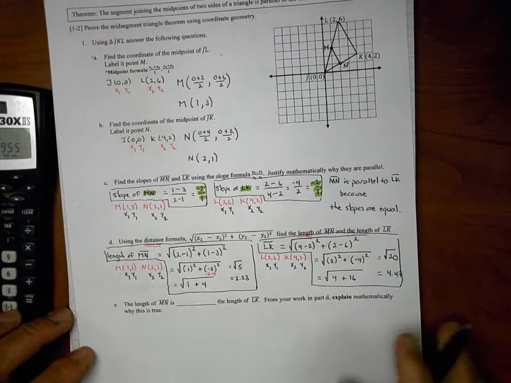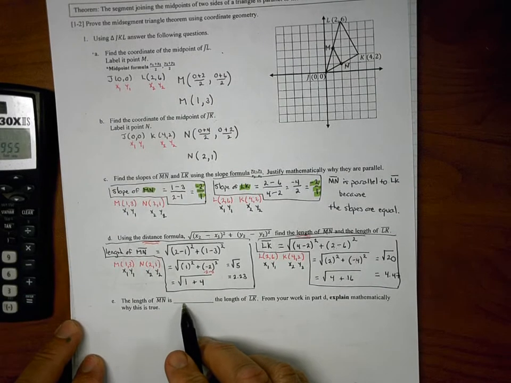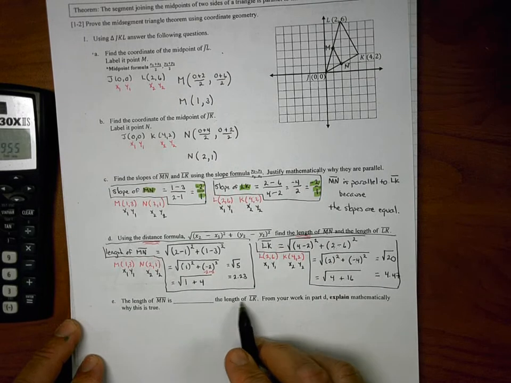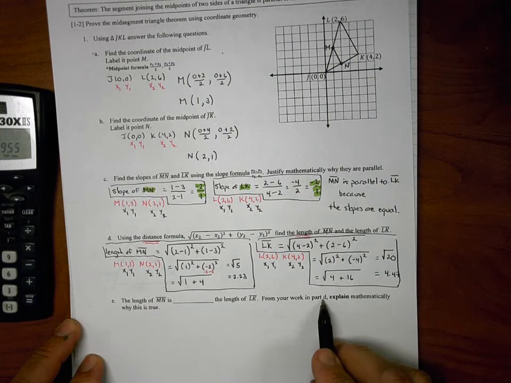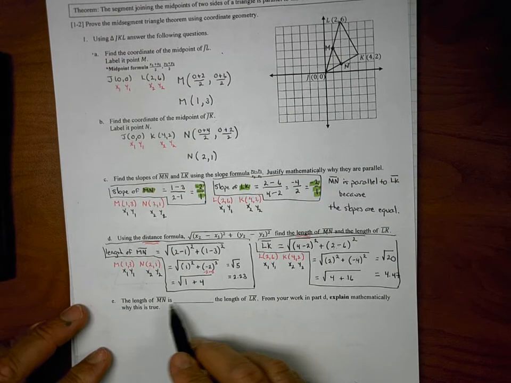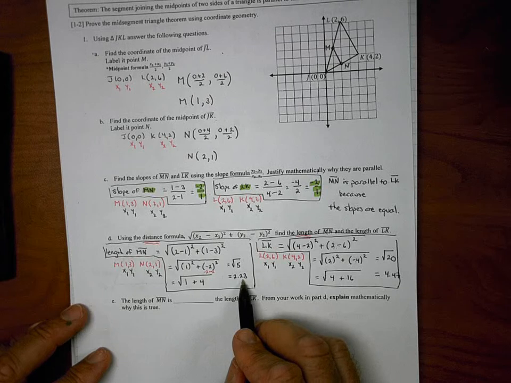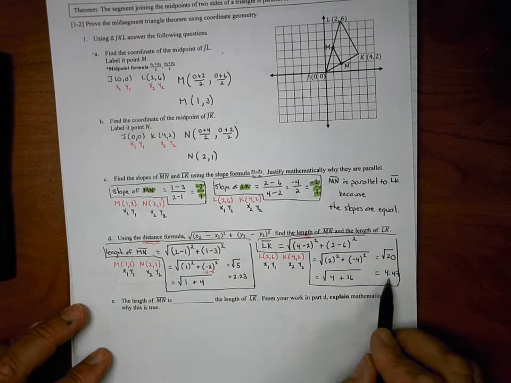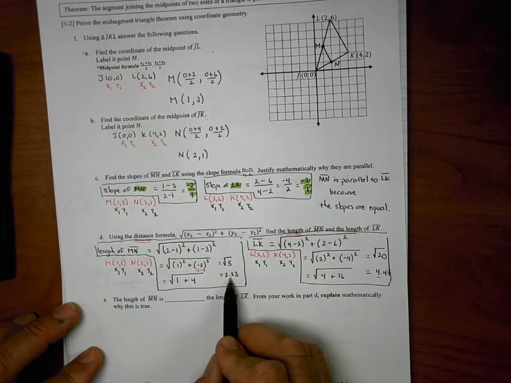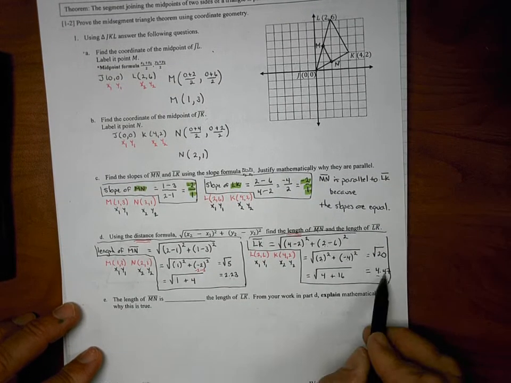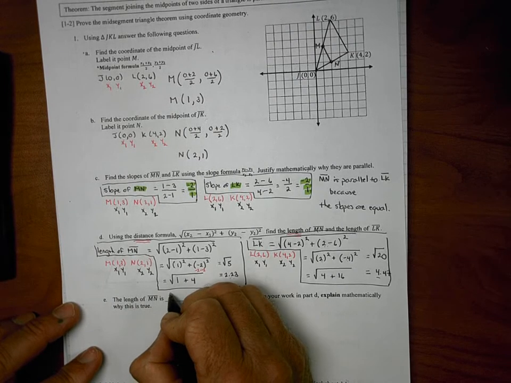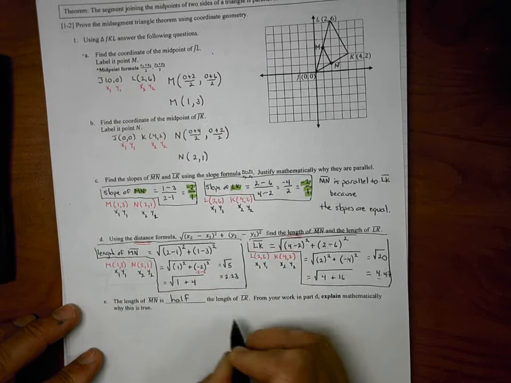Okay, part E. The length of MN is blank of the length of LK, so how much is the length MN of the length of LK? From your work in part D, explain mathematically why this is true. Notice MN we got to be 2.23. That's obviously smaller than the length of LK, which we got to be 4.47. So this is asking MN is how much of that? It is half. So the length of MN is half of the length of LK.